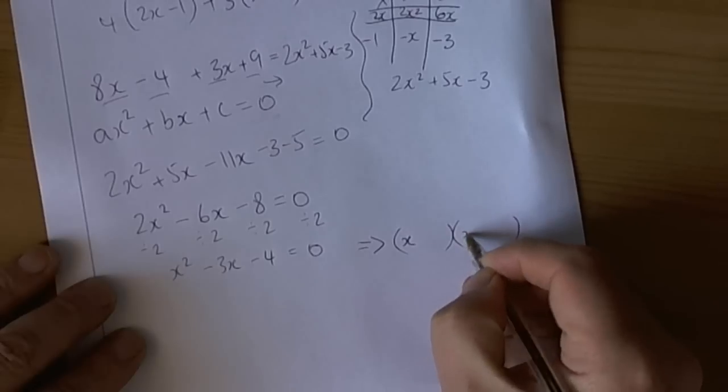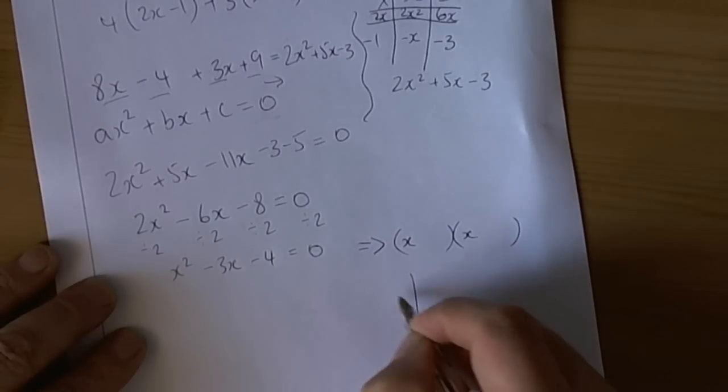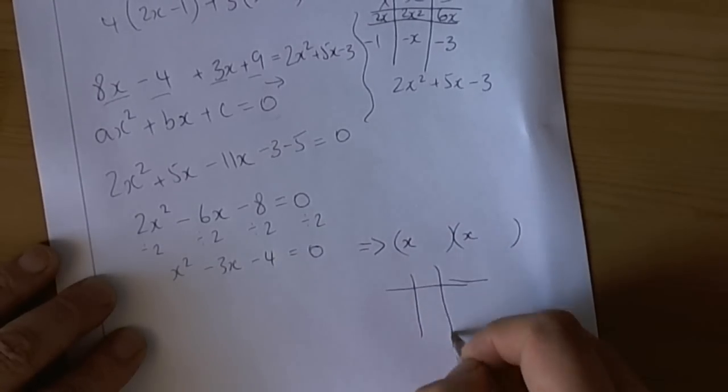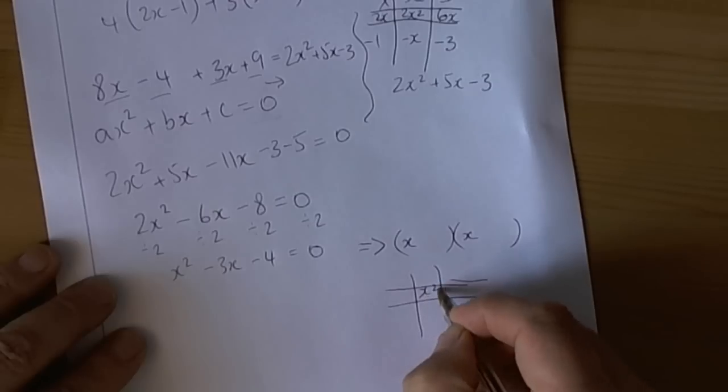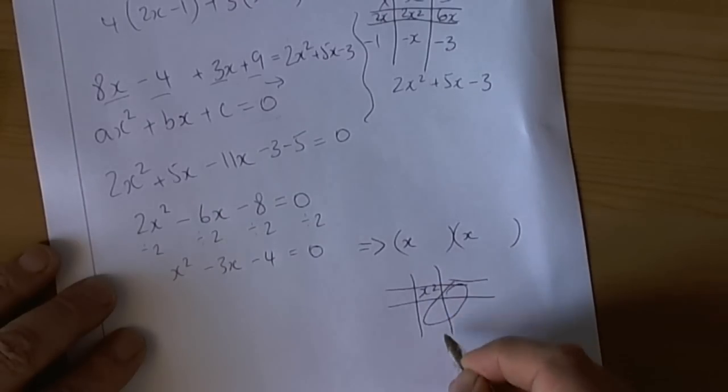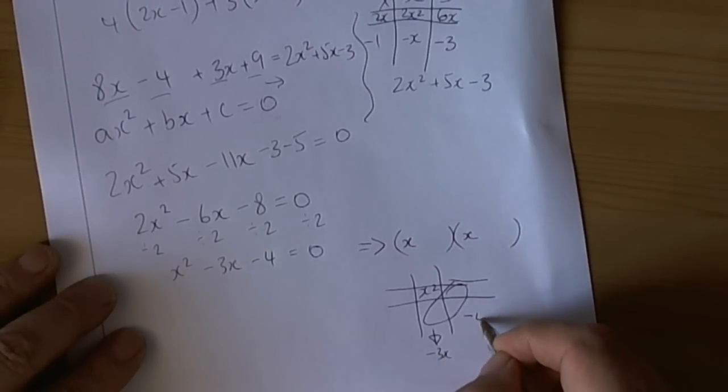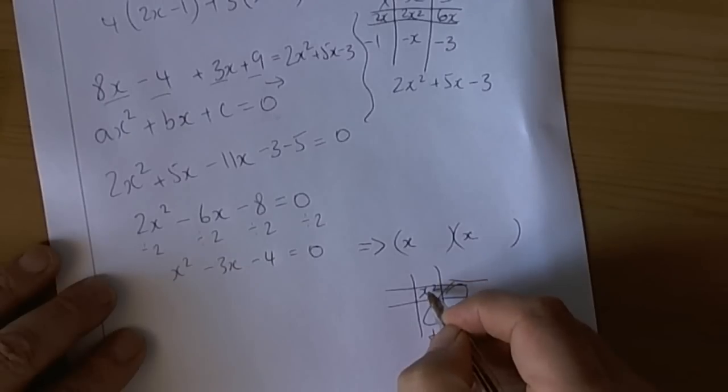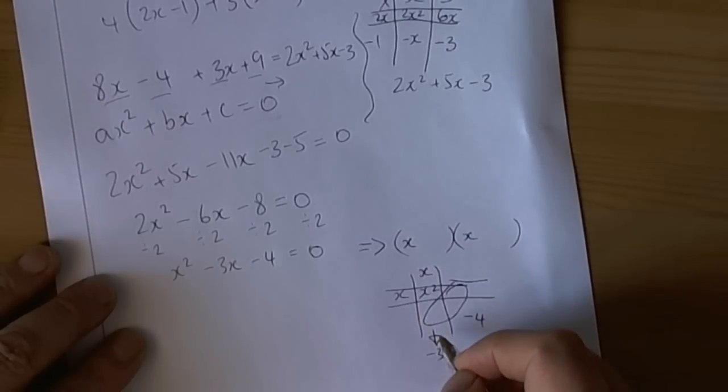So we should know by now that if we want to use the grid as a method to see what's going on, we know we want an x squared from this. We know we want these two things to give us an answer of minus 3x, and this bottom corner needs to give us an answer of take away 4. Well, we know that to make x squared we would need an x times an x, so that's why we put the x and the x at the front of the brackets.